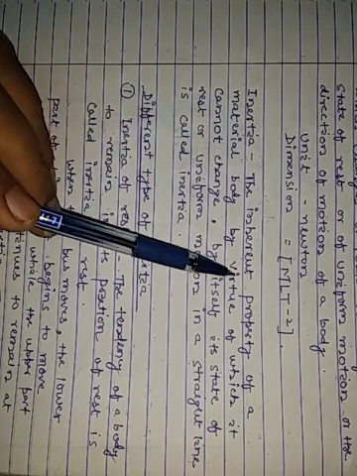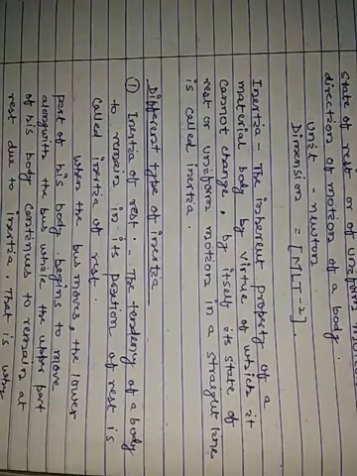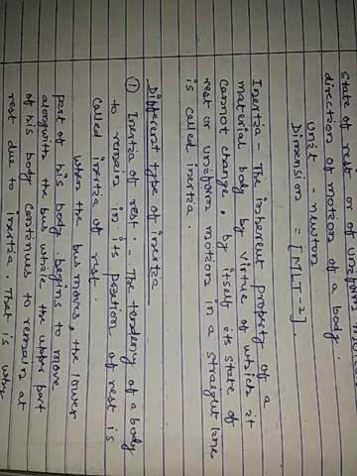Now, what is inertia? Inertia is the inherent property of a material body by virtue of which it cannot change by itself its state of rest or uniform motion in a straight line.